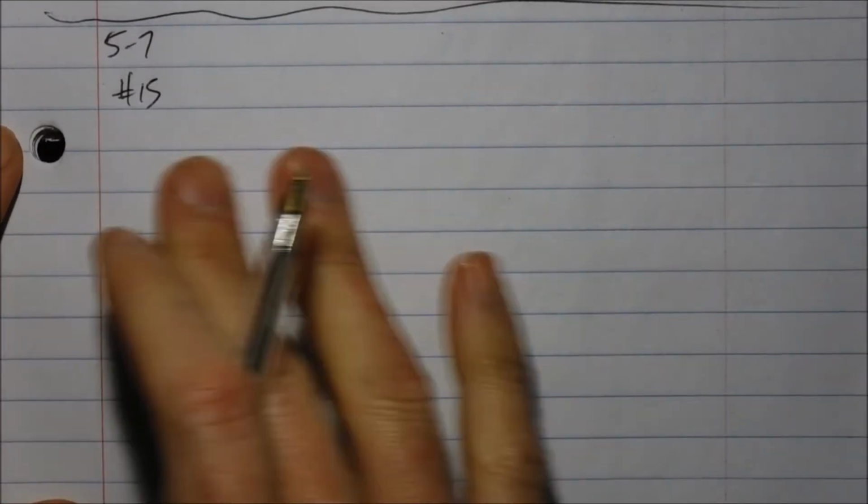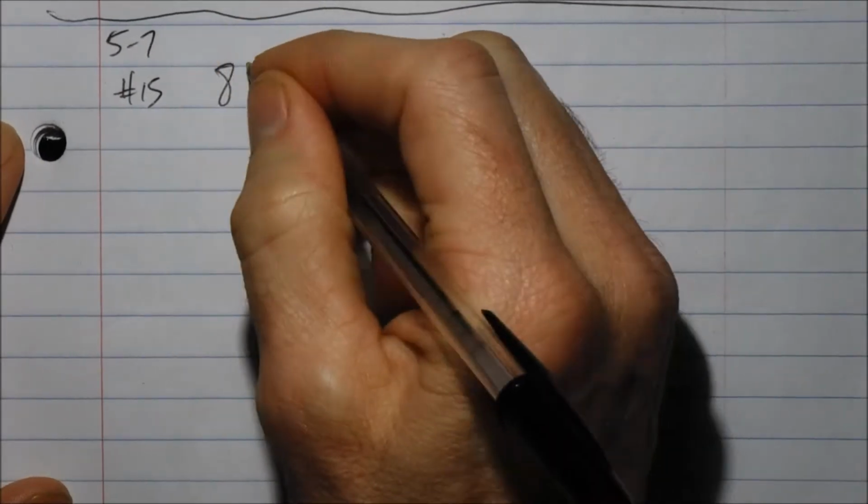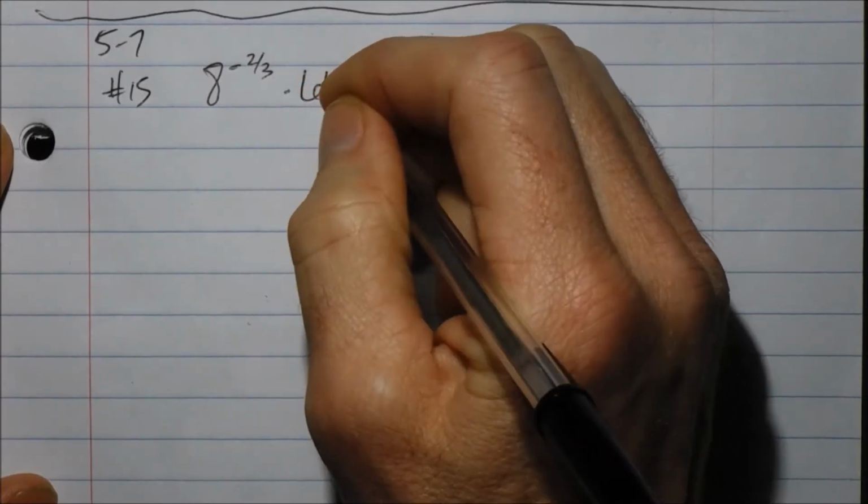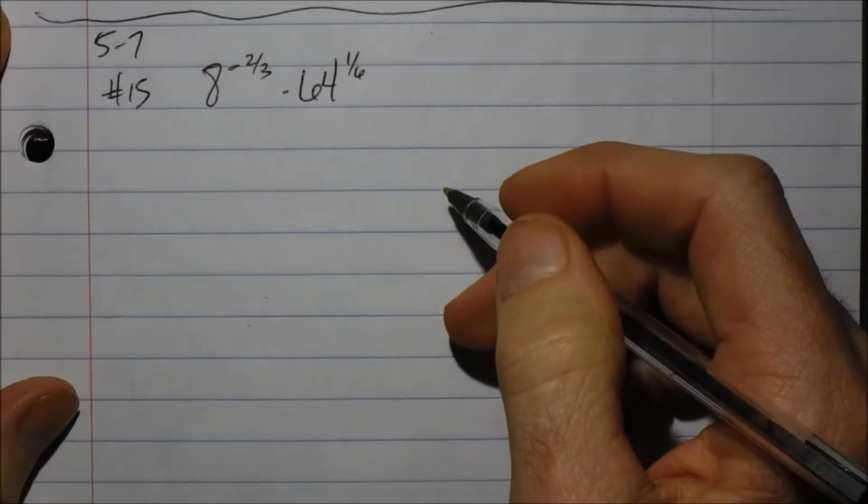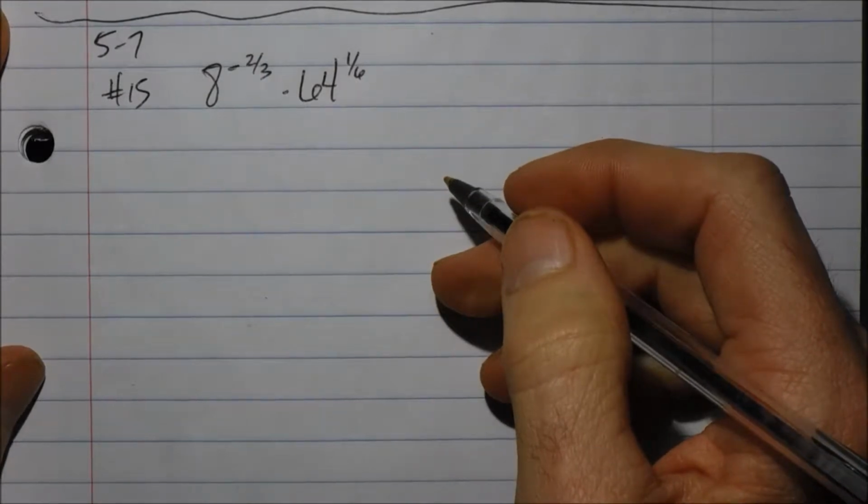I'll do my best. My screen is very wide, but very shallow here. Alright, so we've got 8 to the negative 2/3 times 64 to the 1/6. Any thoughts as to how you wanted to begin? I thought maybe turn that 64 into a 2 to the 8. Yeah, 2 to the 8.